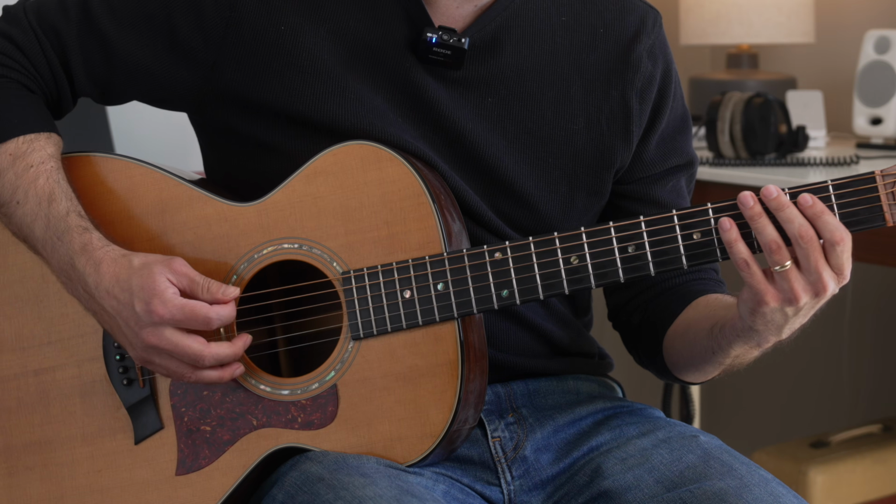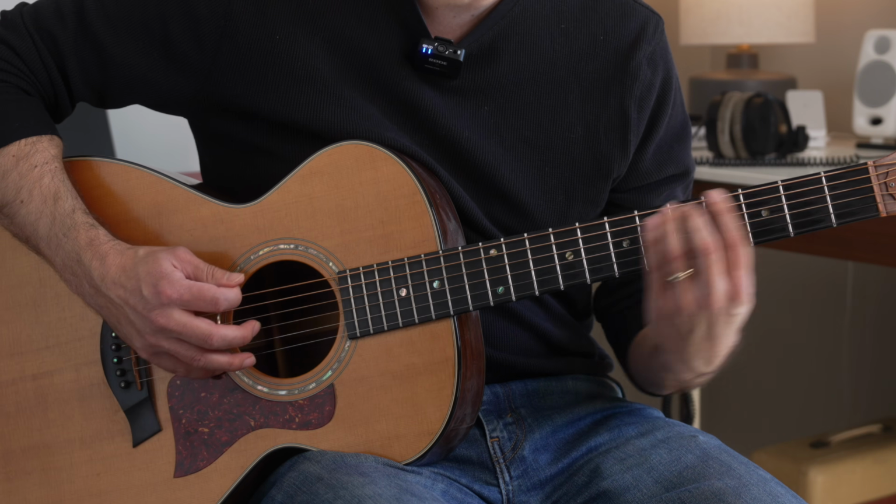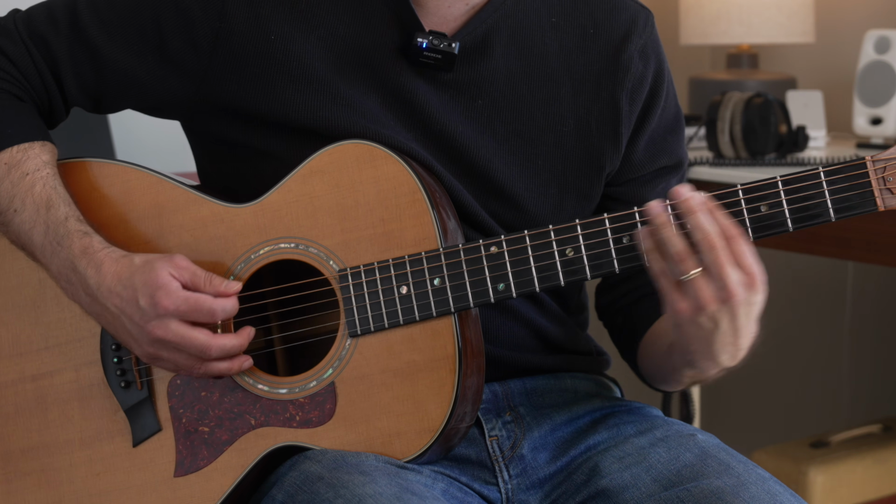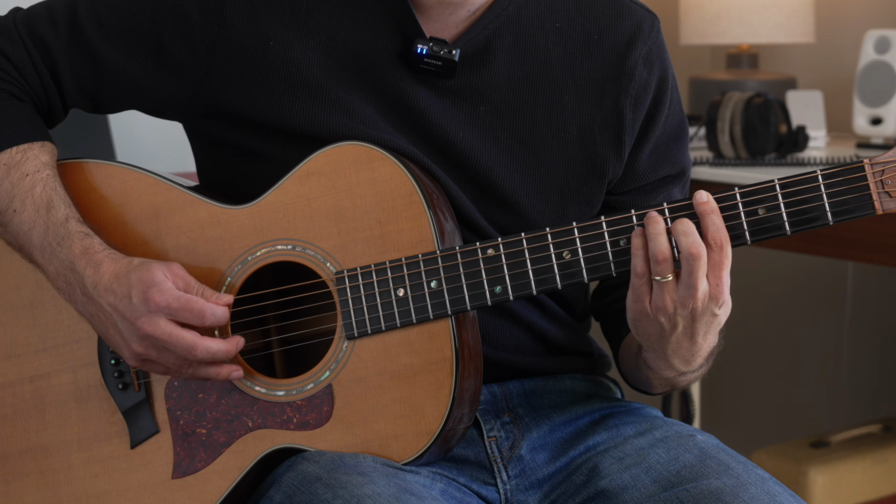This song starts on the same chord as Lay Lady Lay, that A major. And if we want to get really specific, we can kind of do this crawl up into it. It starts with a... I would probably actually play that all first finger.